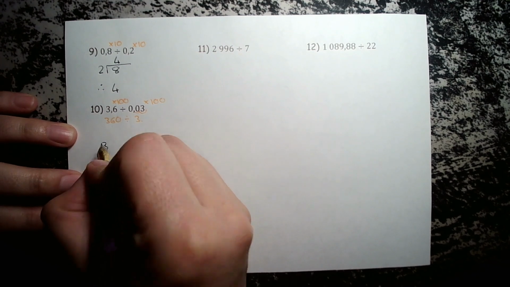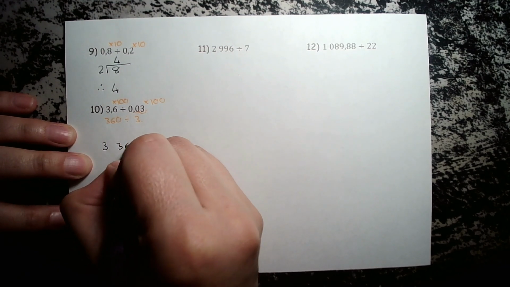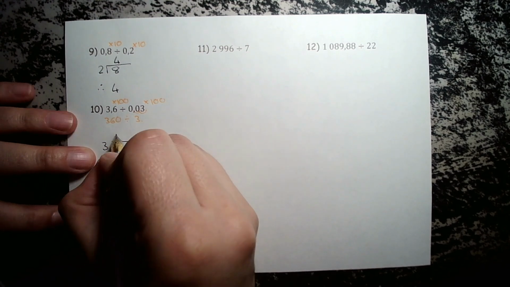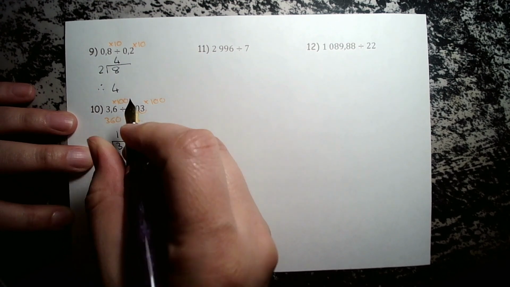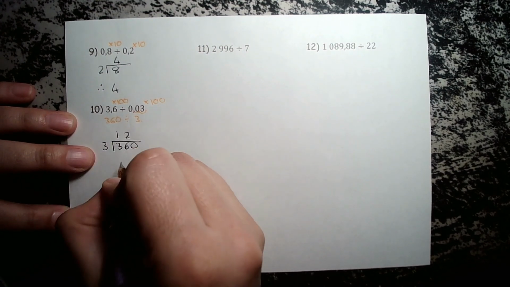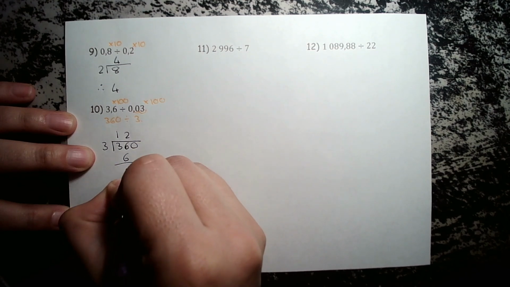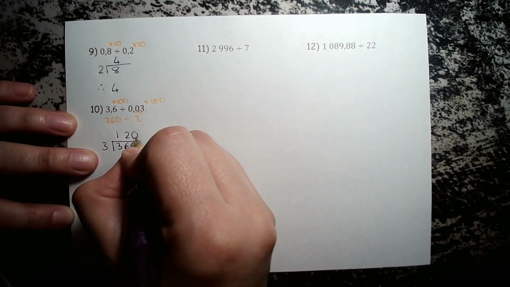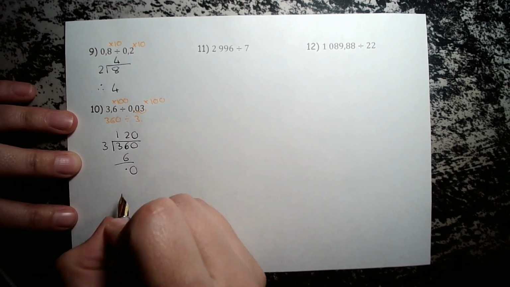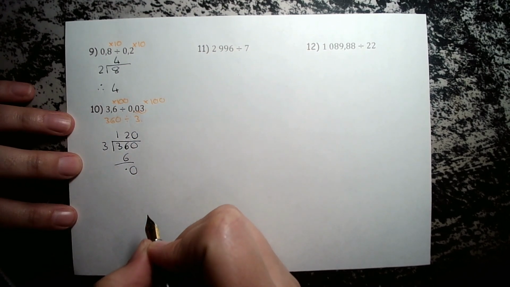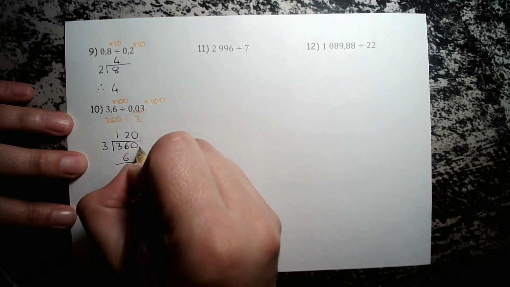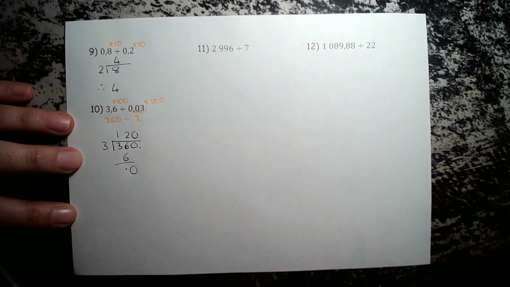Long division, 3 into 360, 3 into 3 once, 3 into 6 twice, 2 times 3, 6, leaves us with nothing. Draw down the 0, 3 into 0, 0, and do the same thing. It will leave us with 0 again. Our comma would be here. So after the comma, we continue on only if necessary.